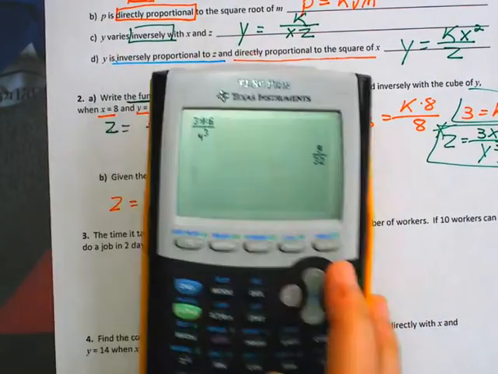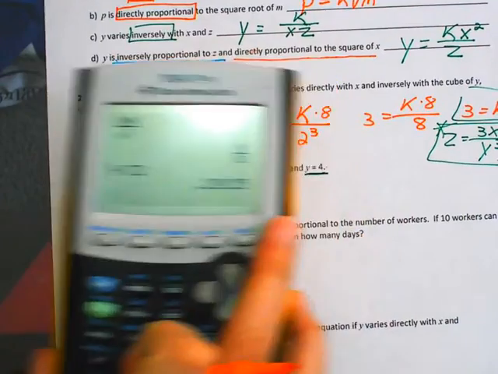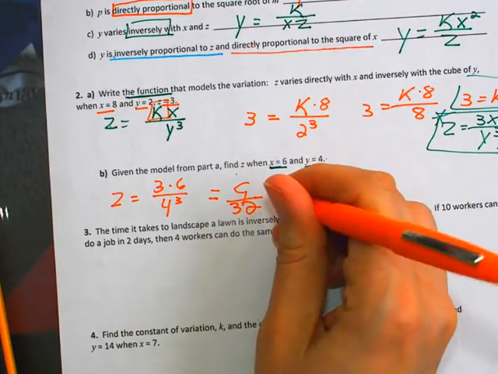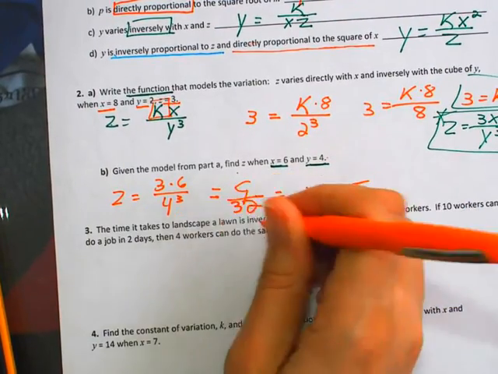And then 9 divided by 32 as a decimal is 0.28125. So depending on the instructions, either one of those answers is acceptable.